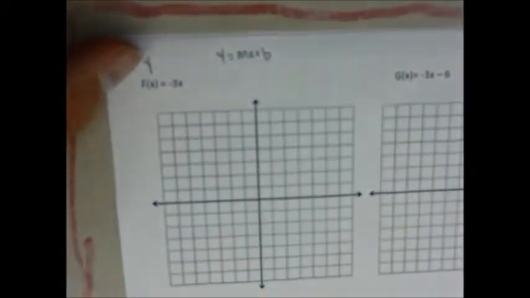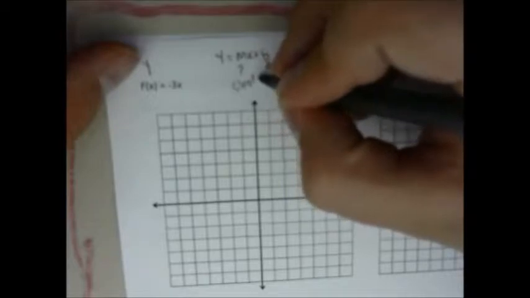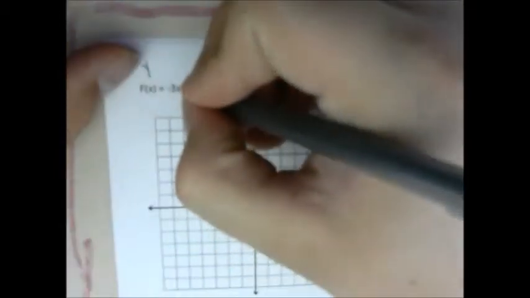Okay, this form is what we're actually talking about, where the b is the y-intercept and the m is the slope. So we're looking at -3 next to the x. Notice the slope is always next to the x. But we're missing a y-intercept. Well, if you don't have a y-intercept, what you can say is that 0 is your y-intercept. So we can pretty much say this is plus 0.